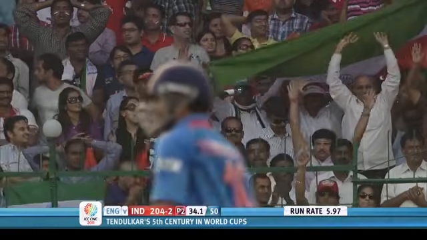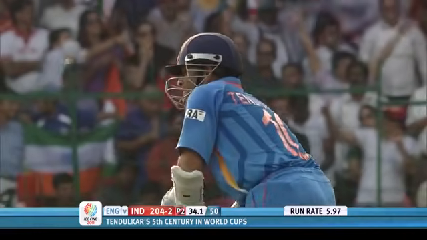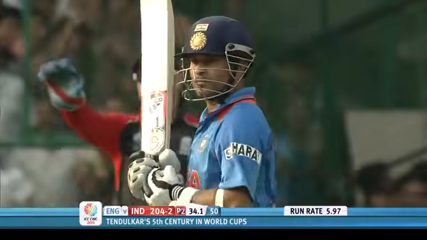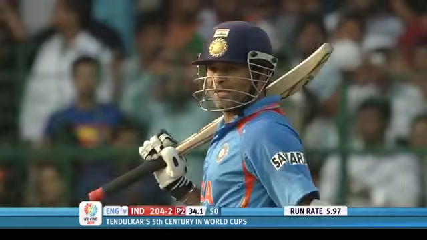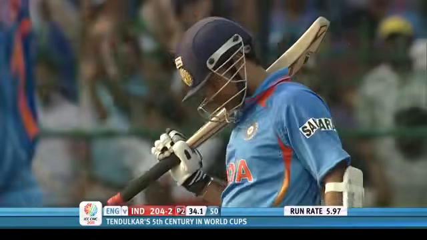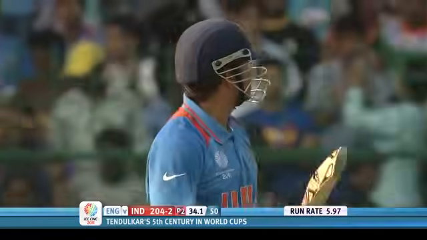And look at that crowd. The crowd came to watch hundreds from Tendulkar, maybe 100 from Sehwag. They didn't get 100 from Sehwag. They've got 100 from this man.